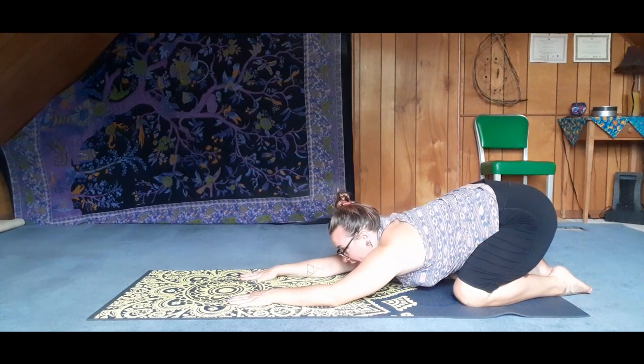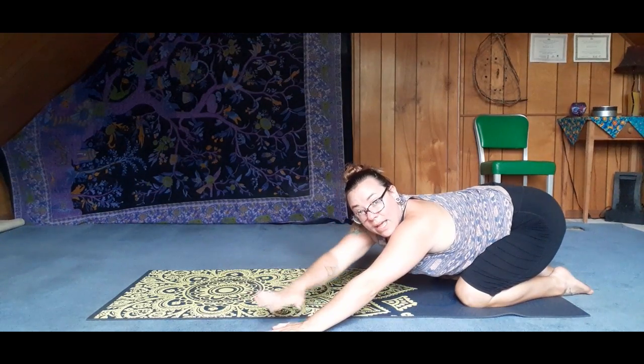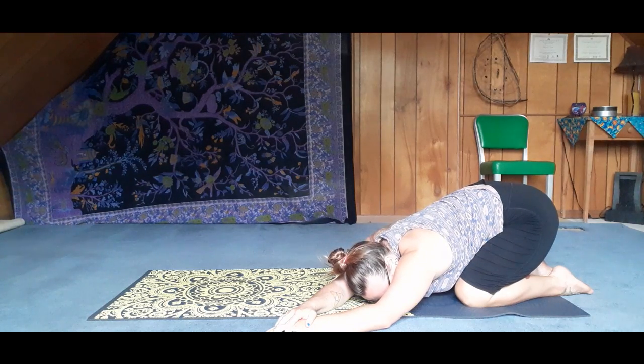Now let's do some lateral movements. So walking the hands one way off the mat, little bit of a side bend. Maybe feeling nice length in the side of the shoulder.